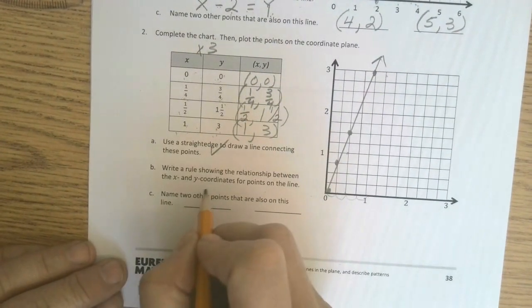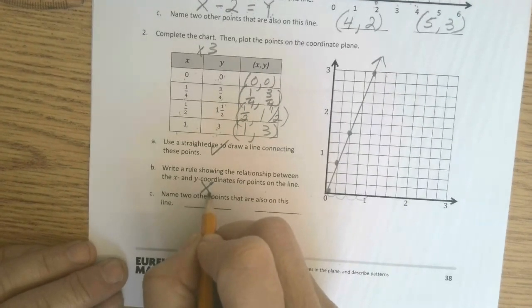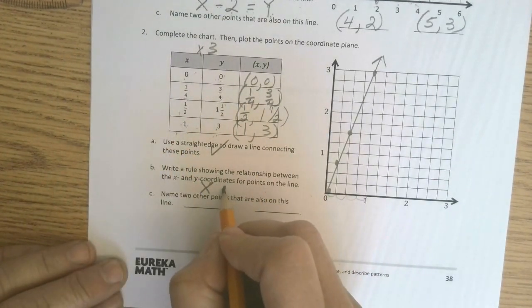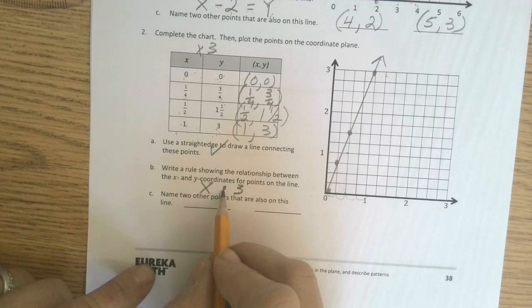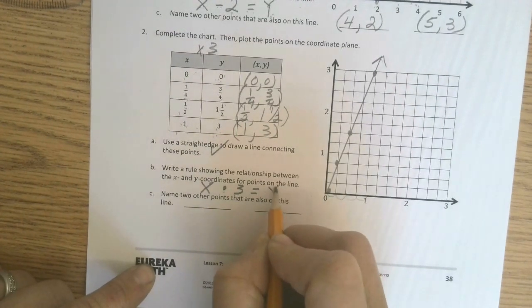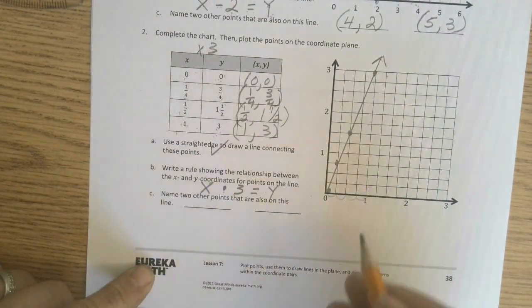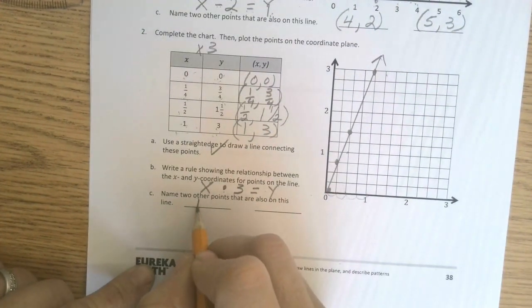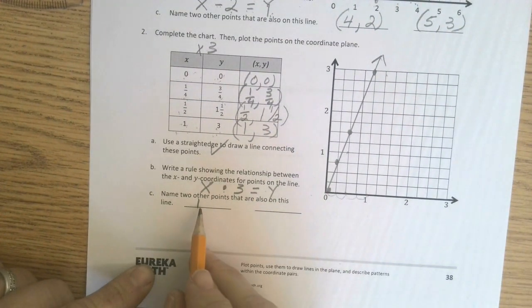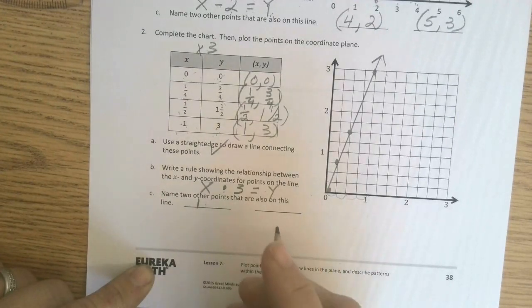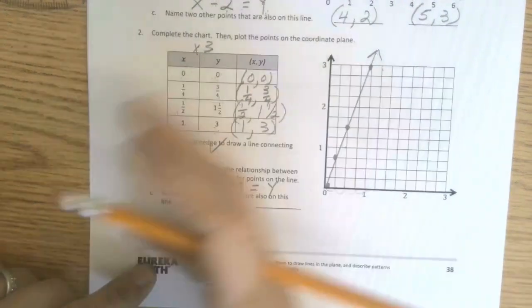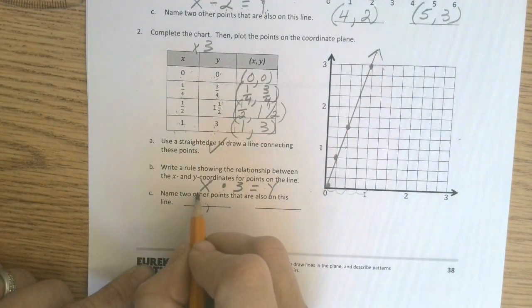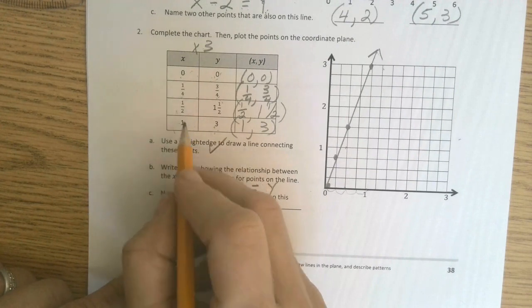So the rule is X, so whatever we have here, times 3. Notice that that is not a decimal point. That is a multiplication sign, equals Y. And we can pick another number. Let's just pick 1. If we want X to be 1, then, oh, we already did 1. Let's do 1/2, that is on there.